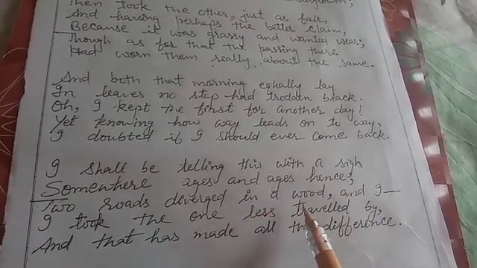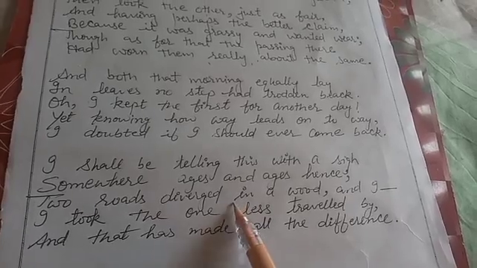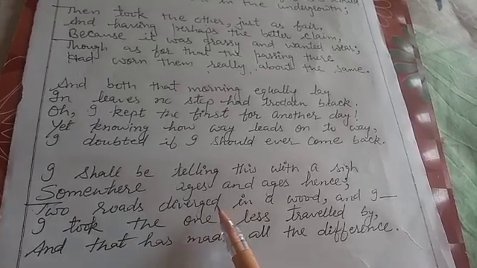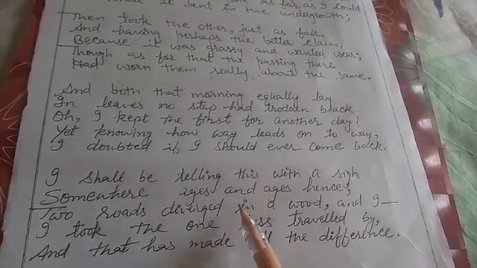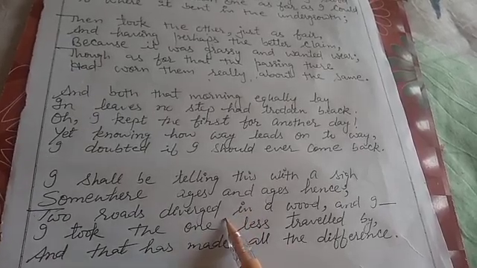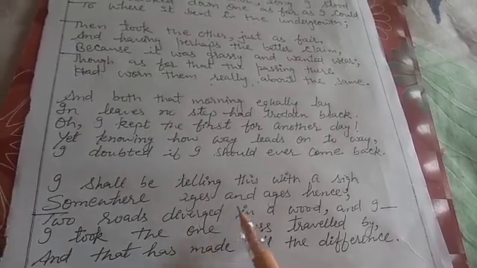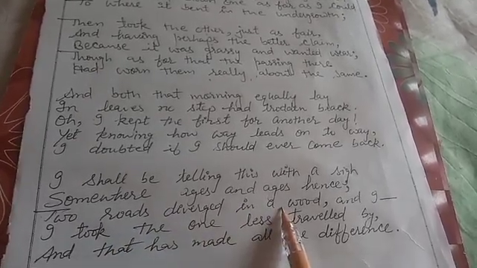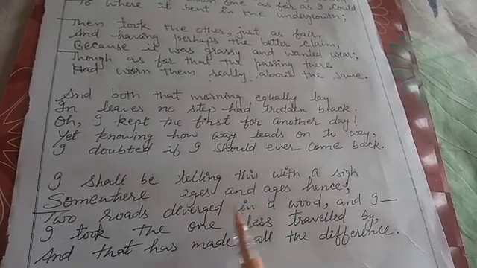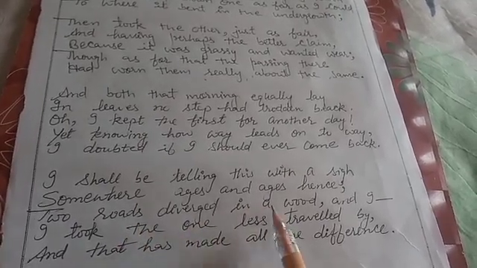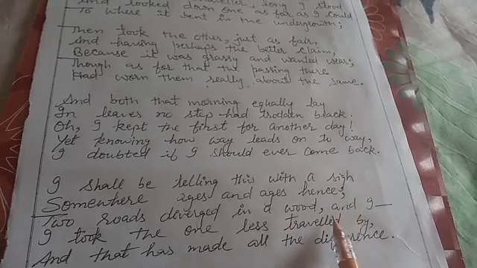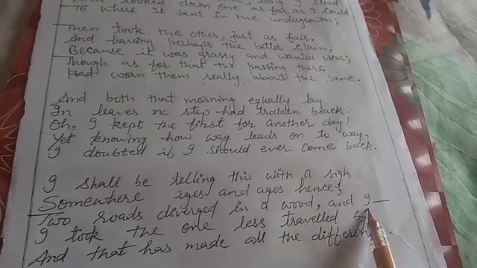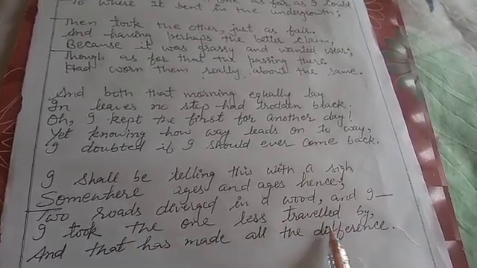"Two roads diverged in a wood." What would be the story the poet would tell people after ages and ages? He would have a story to tell people that two roads diverged in a wood, which means there were two choices before him, "and I took the one less traveled by."